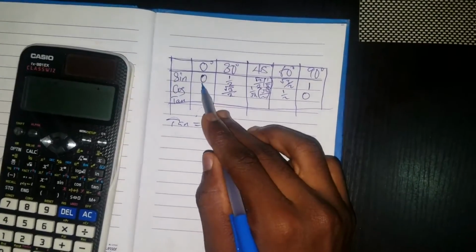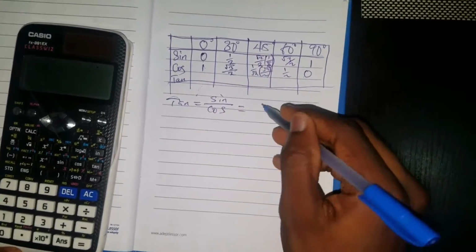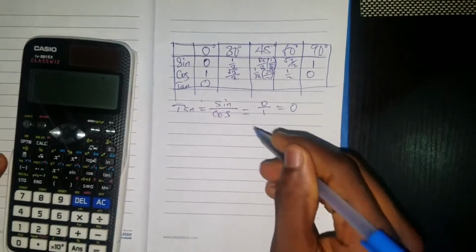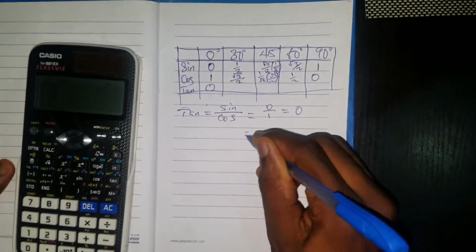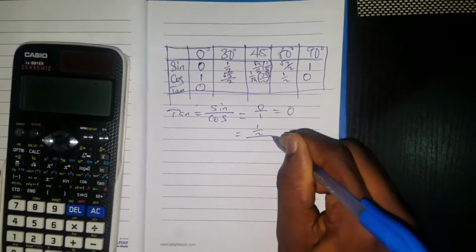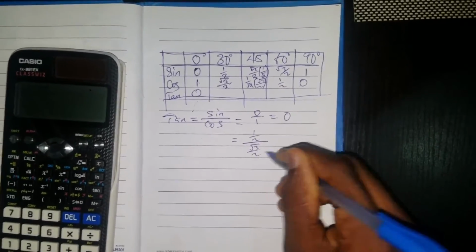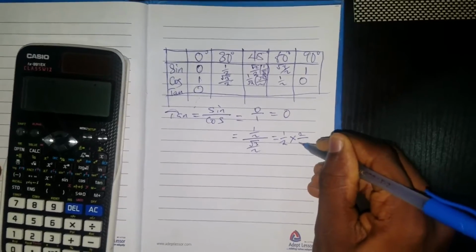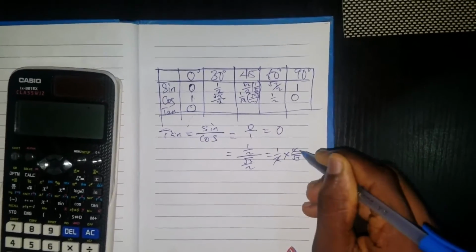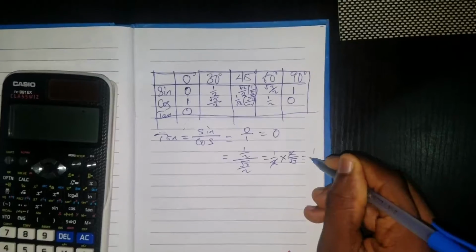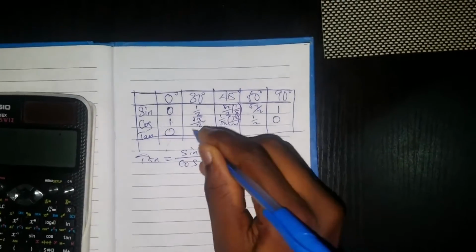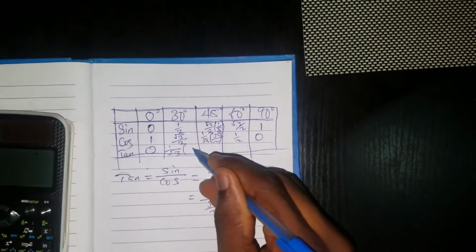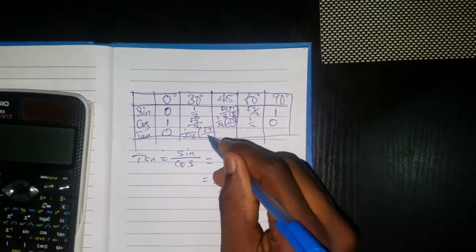And as for tan, since we know that tan is basically equal to sine over cos, that means for this, we're going to have 0 over 1 is equal to 0. So the value here is 0. And as for this, we're going to have 1 over 2 over root 3 over 2, which is equal to 1 over 2 times 2 over root 3. 2 cancels 2, leaving us with 1 all over root 3. So I'm having 1 over root 3 over here, or root 3 over 3.